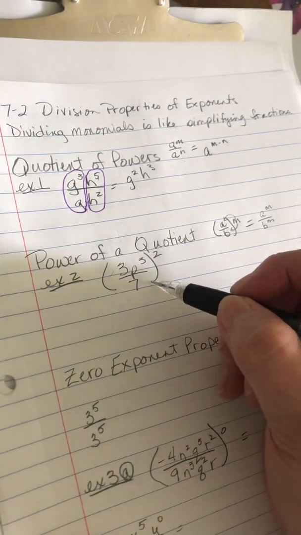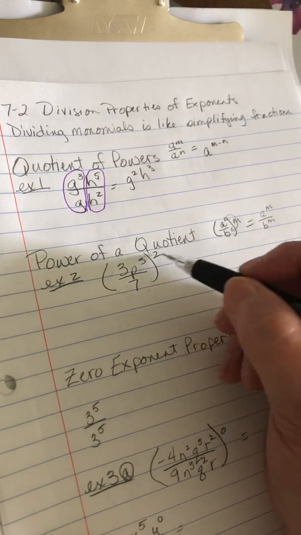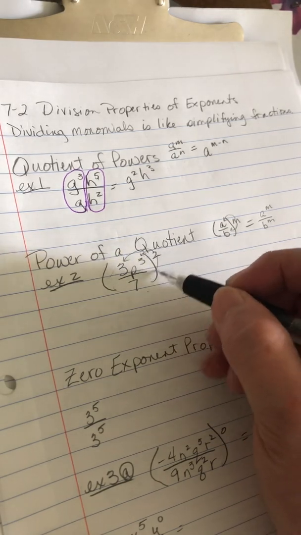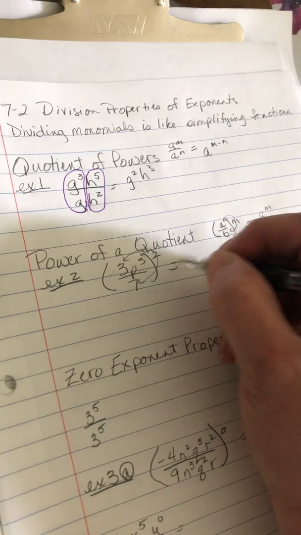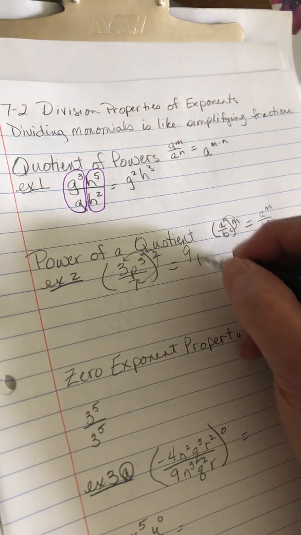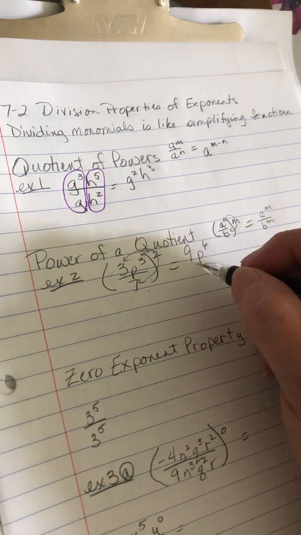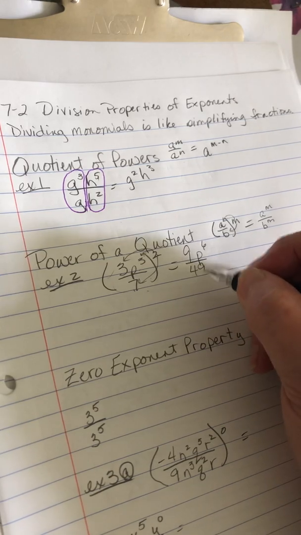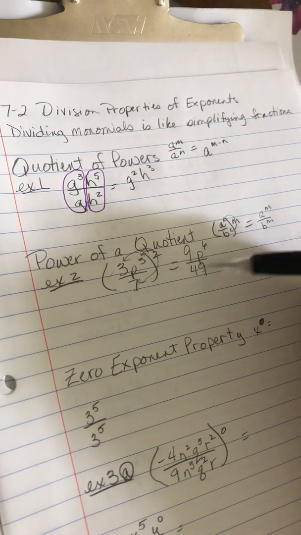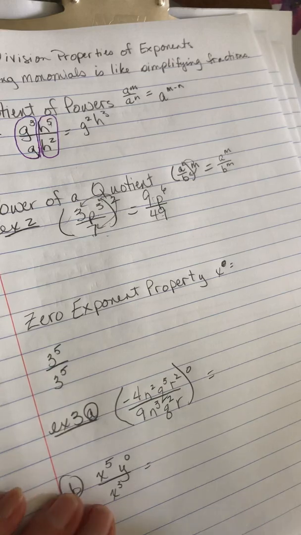Okay, so in example 2, we've got 3p cubed over 7 all raised to the second power, so that second power gets distributed to everything. 3 squared is 9. P to the third raised to the second is p to the 6th, remember, multiplies, 3 times 2 is 6. 7 squared is 49. Now, because 3 and 7 are relatively prime, so are 9 and 49. Okay? So hopefully you remember that.